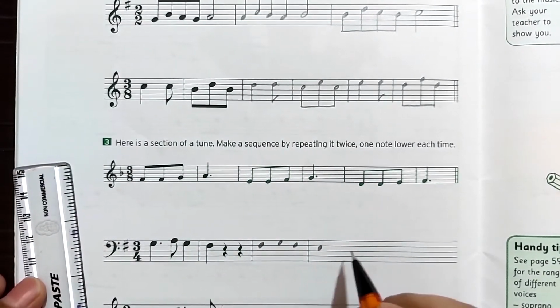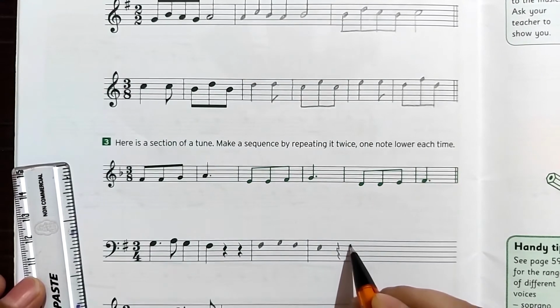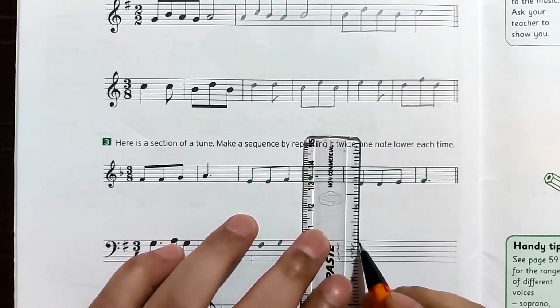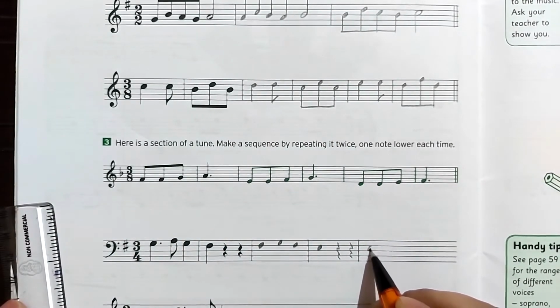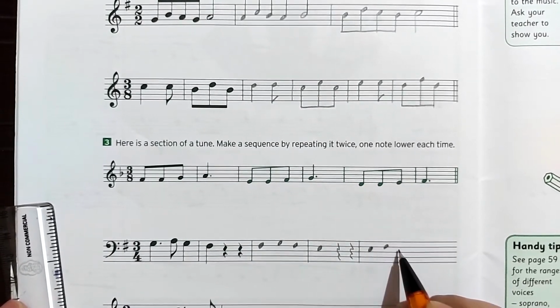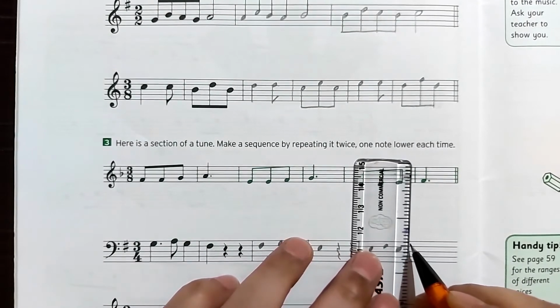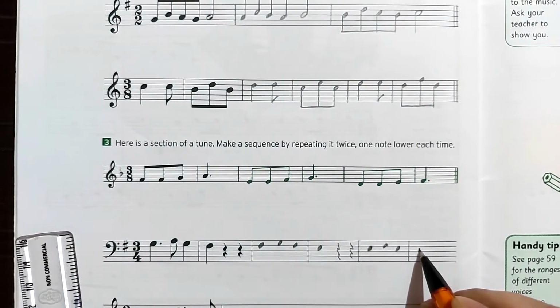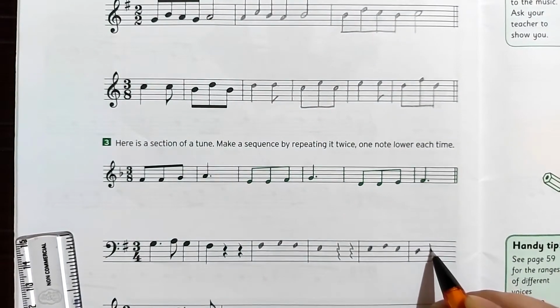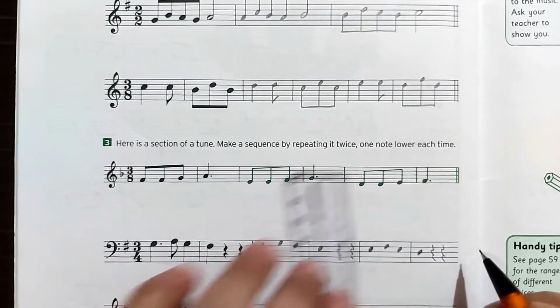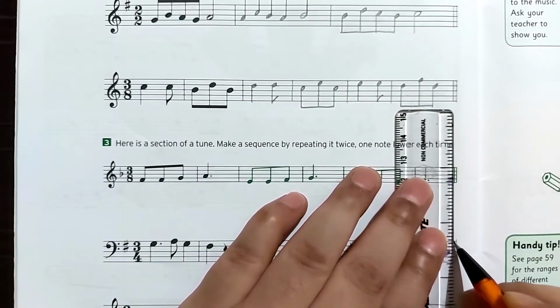Then we have 2 crotchet rests, then a bar, again we move down, then a bar, and then 2 crotchet rests, then finish with the end bar.